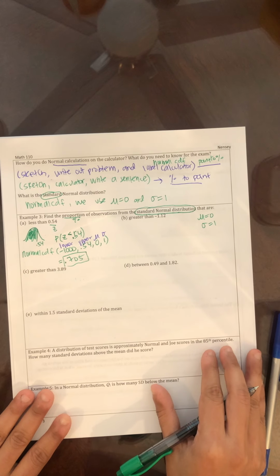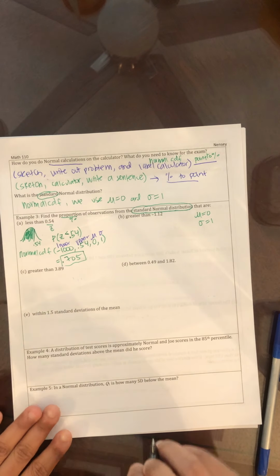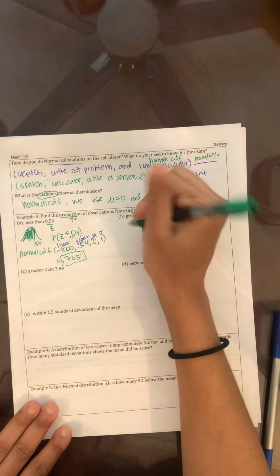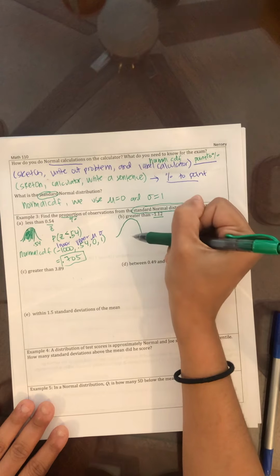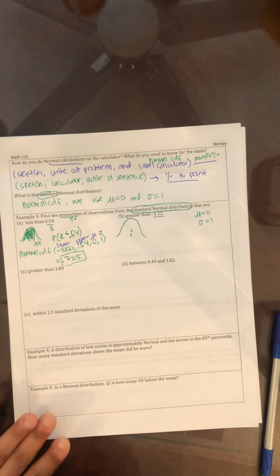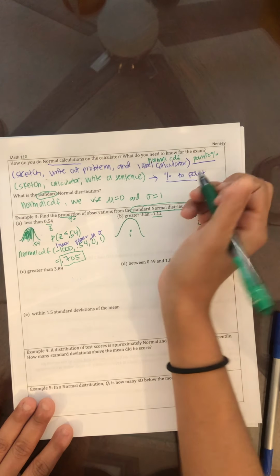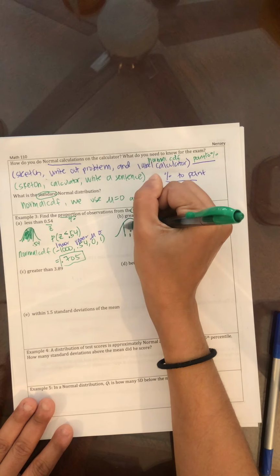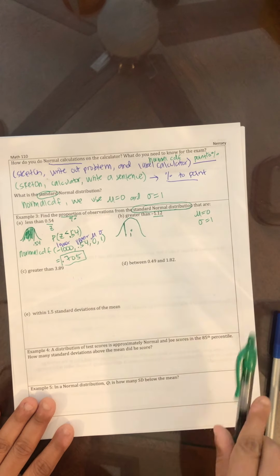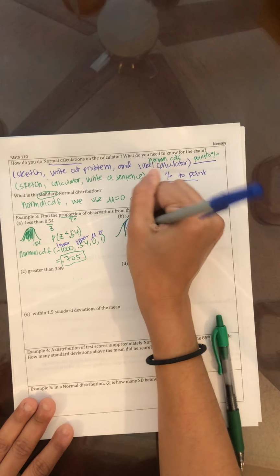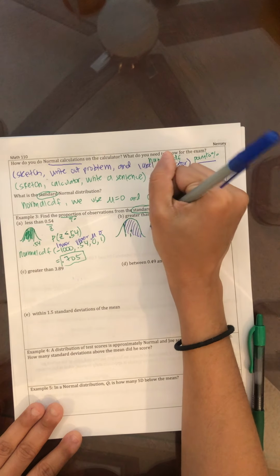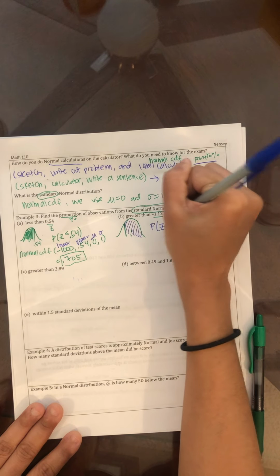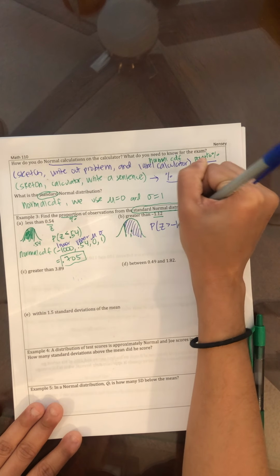It says greater than negative 1.12, so we're going to try the next one. We're going to draw a curve. Negative 1.12, so remember the mark in the middle is 0, because that's your mean. So negative 1.12 is on the left. But I want everything greater than, so when I shade, I'm actually shading to the right. So it's going to be the probability of z is greater than negative 1.12.